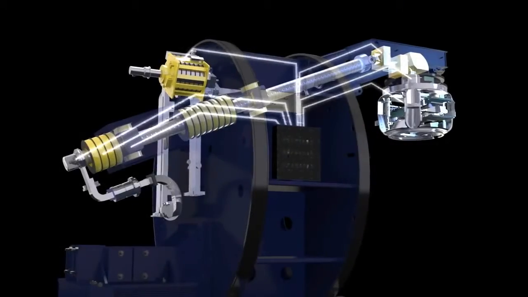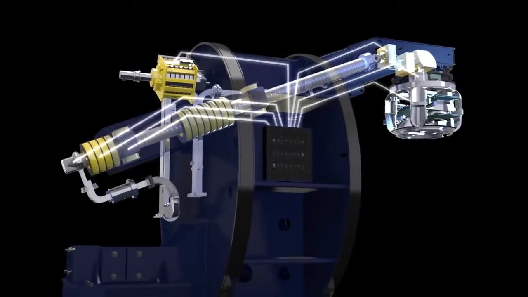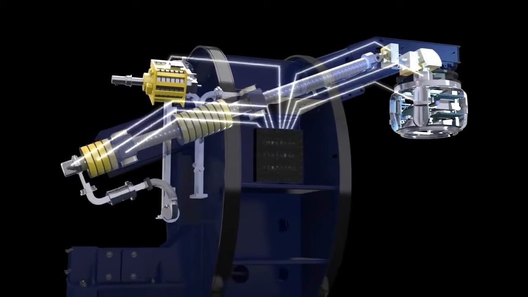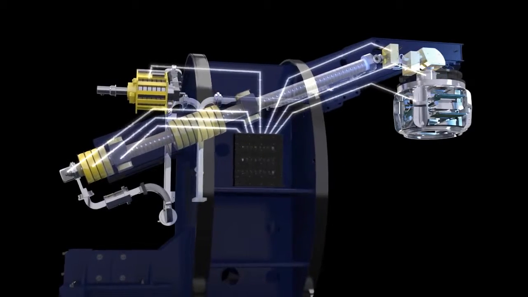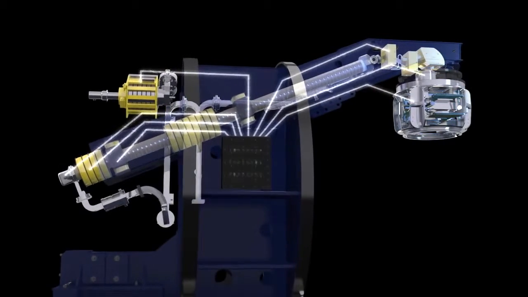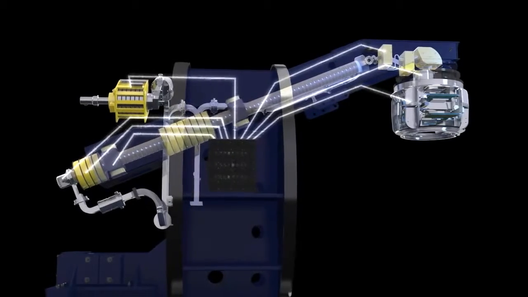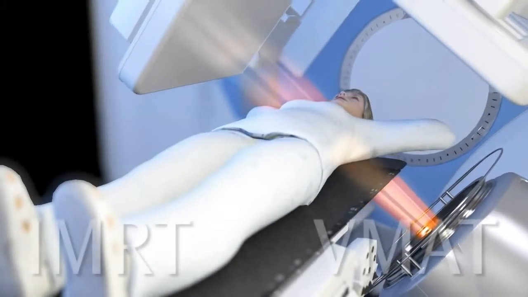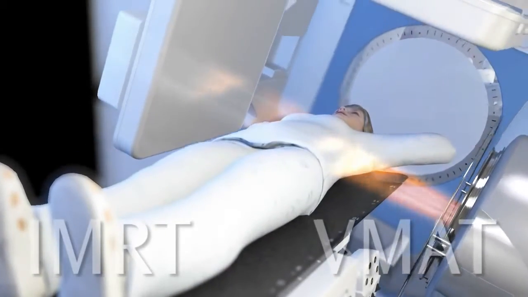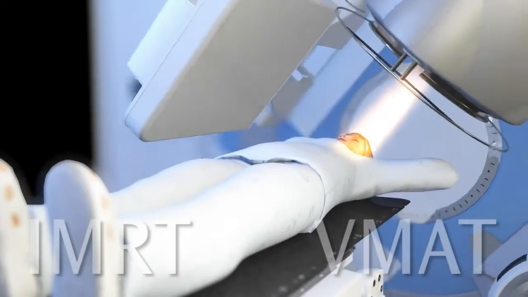Linac control. One computer system controls both the linac and the multi-leaf collimator. This eliminates dosimetric errors due to communication delays. It also ensures synchronization between the delivered dose and the multi-leaf collimator position, allowing complex deliveries such as intensity-modulated radiation therapy and volumetric modulated arc therapy.